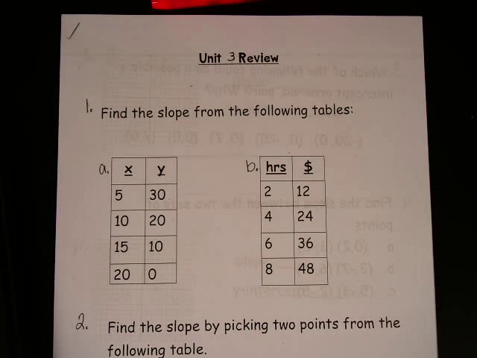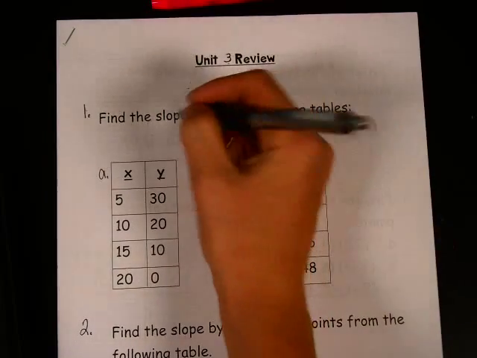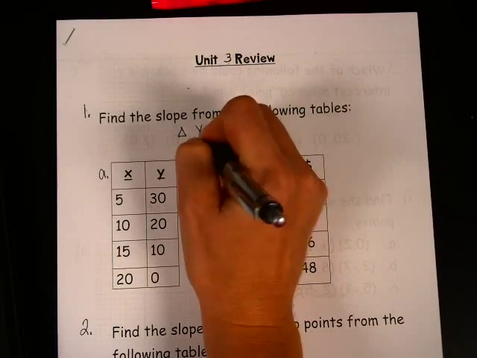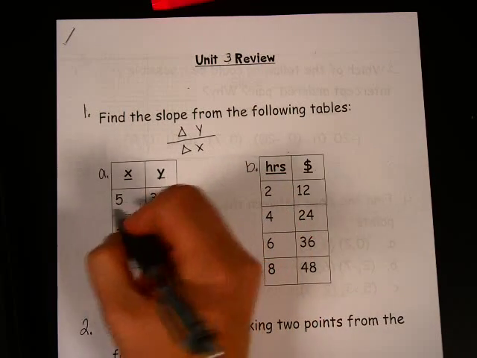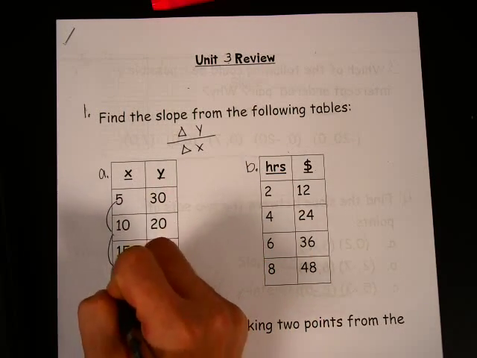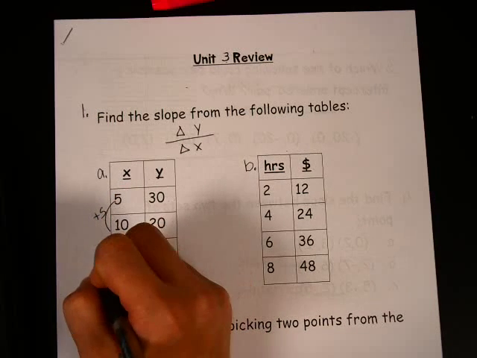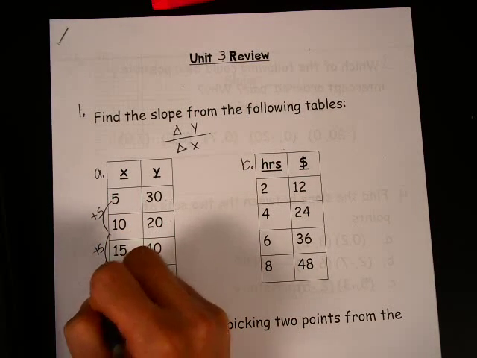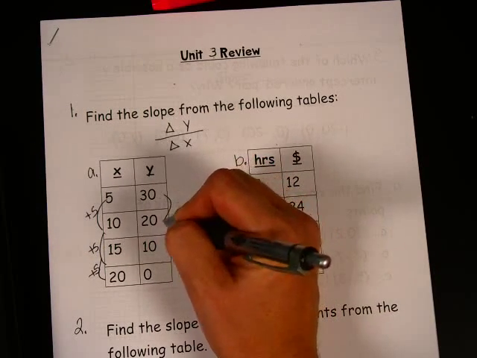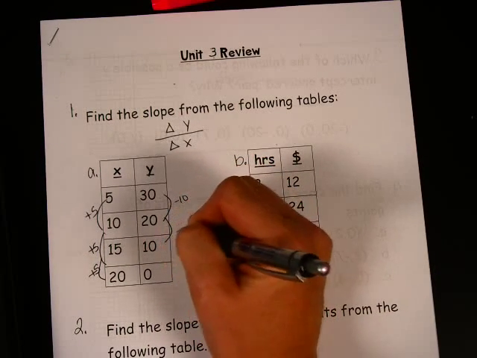So let's begin. The first one is slopes with a table. When you deal with slopes in a table, it's change of y over change of x. So how far is this changing? This is going up by 5 every time, and this is going down by 10.